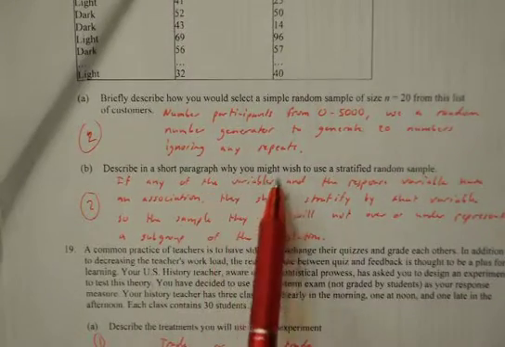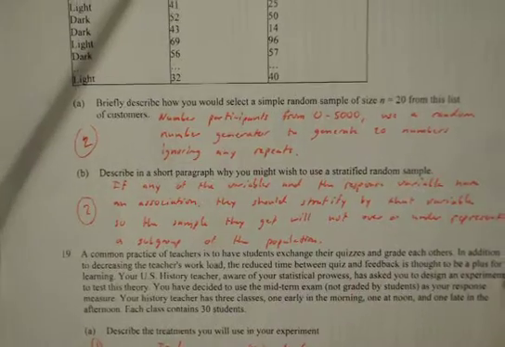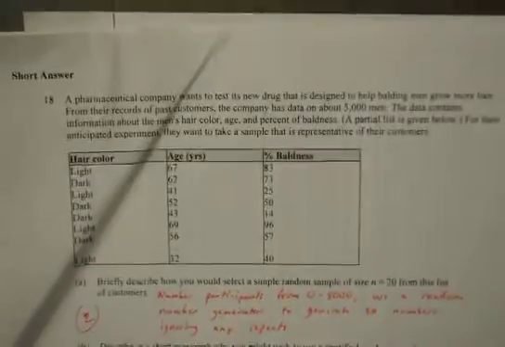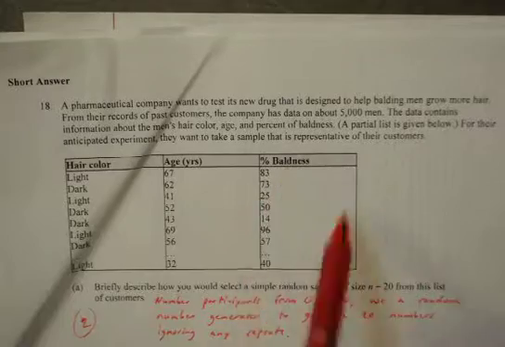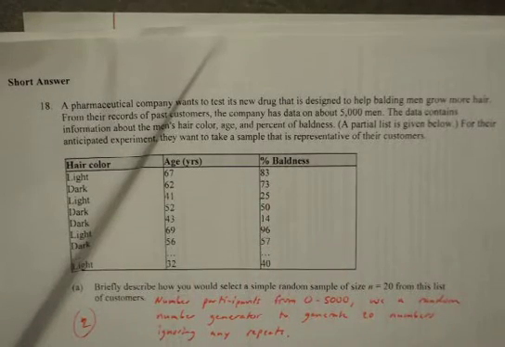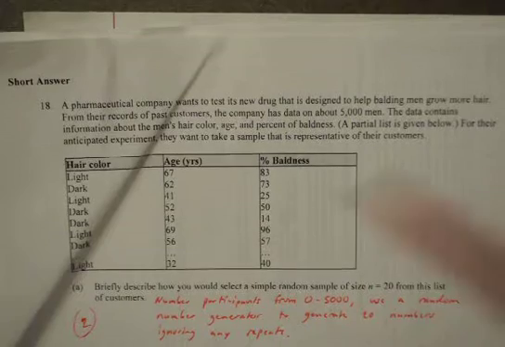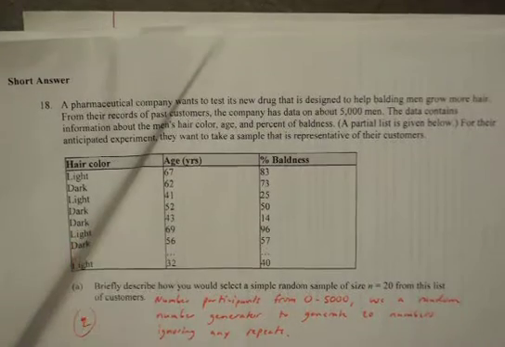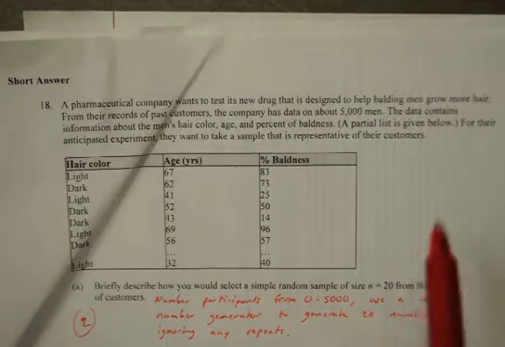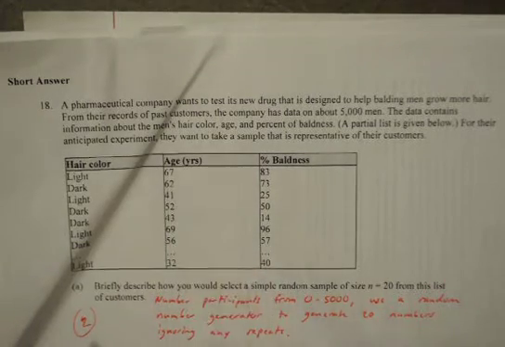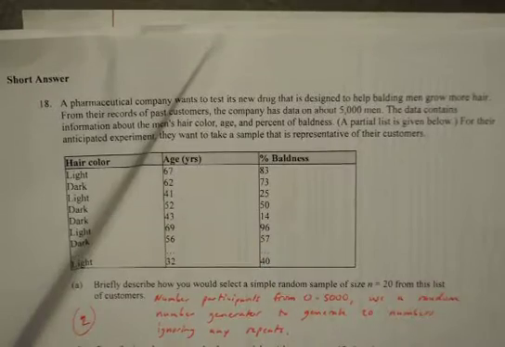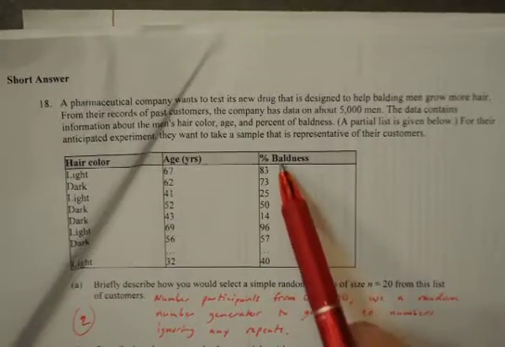Describe in a short paragraph why you might wish to stratify a random sample. So here's the deal with this. If I were to pick from all of these people, it is possible that I could pick 20 men, and just by random chance, they all have dark hair. Or I could pick 20 men by random chance, they all are age 60s, in their 60s. Or I could pick, by random chance, they all are mostly bald.